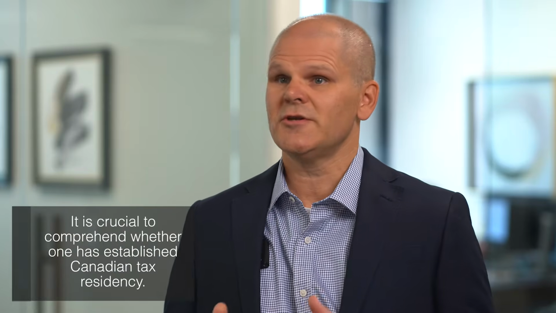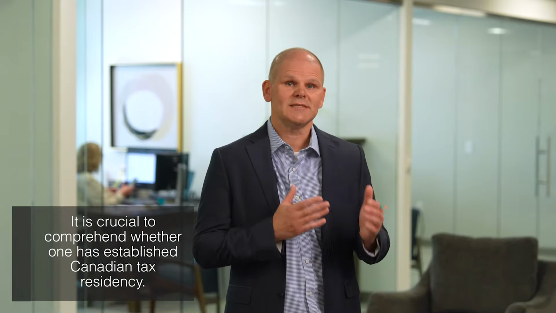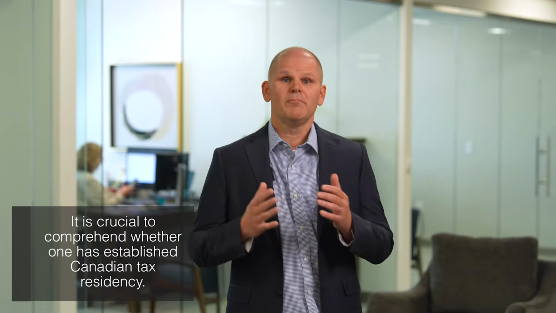Tax residency is a legal concept determining where you are considered a resident for tax purposes. It is not synonymous with your immigration status or citizenship. Therefore, an individual could be a Canadian citizen but not a Canadian tax resident. Canadian non-resident taxpayers are only taxed on their Canadian sourced income. Canadian resident taxpayers are taxed on their worldwide income. Therefore, it is crucial to first comprehend whether one has established Canadian tax residency before understanding its effects.